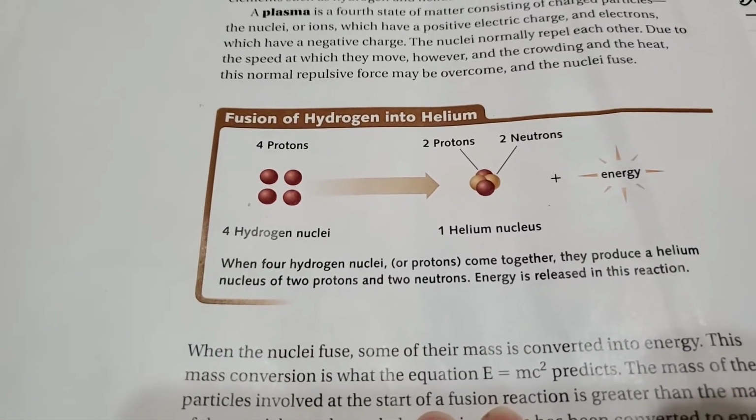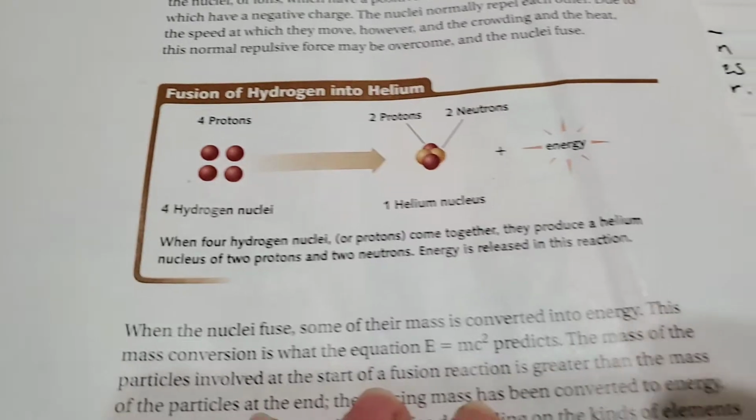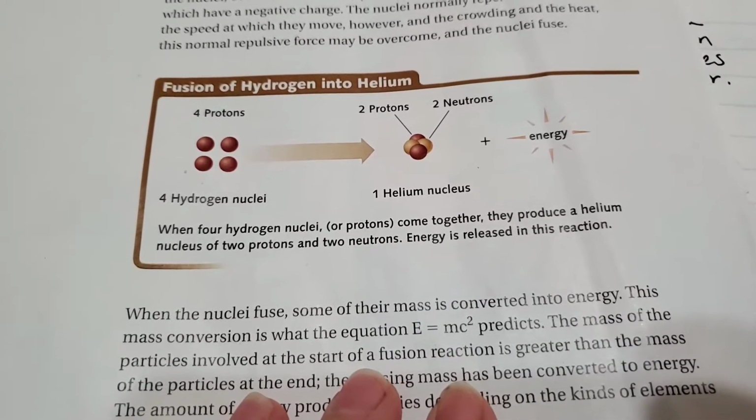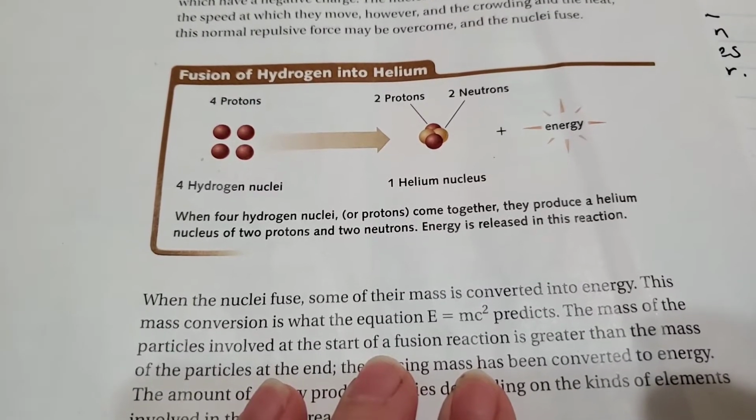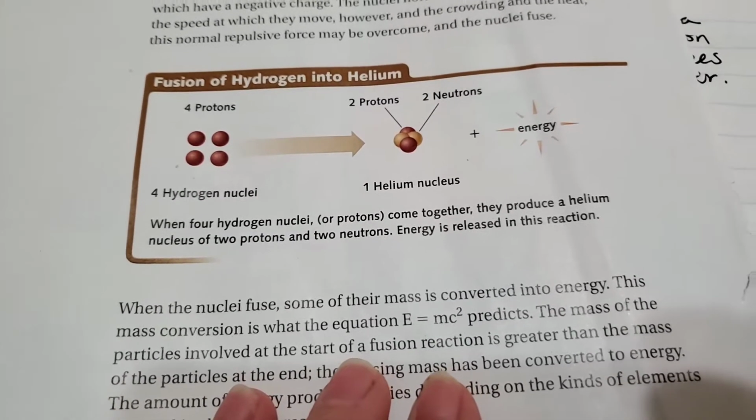So it says when 4 hydrogen nuclei or protons come together, they produce a helium nucleus of 2 protons and 2 neutrons. Then the energy is released in this reaction.